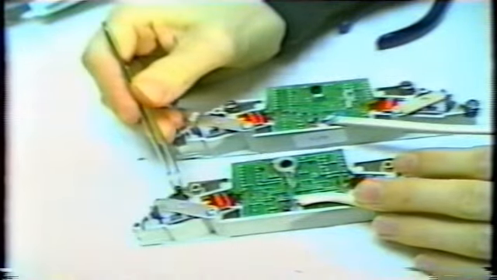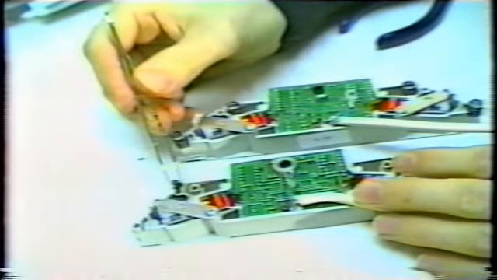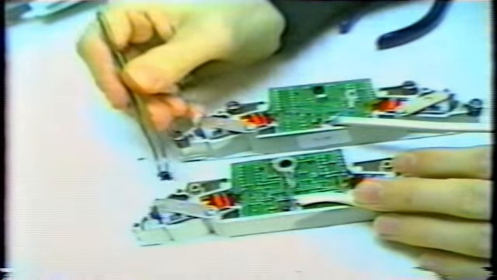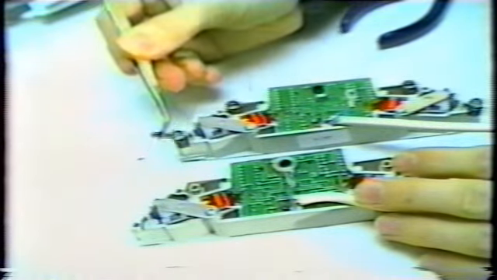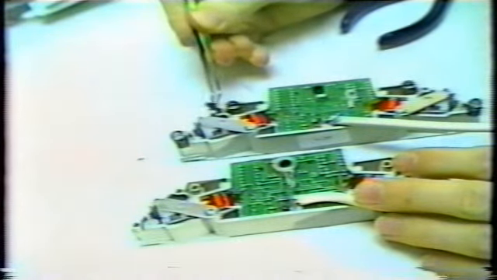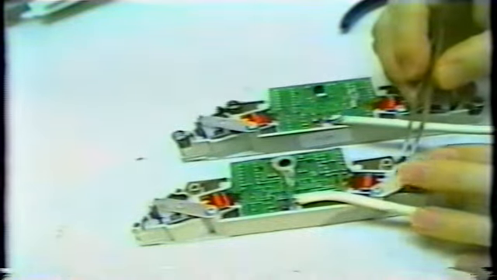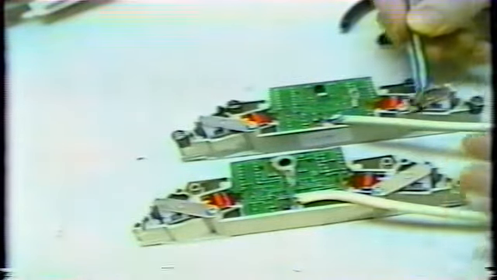Now we have 2 metal positioning pins right here. Be sure that these are taken off the old and fitted into the new one. Now these are very important because these positioning pins will fit up through the ground plate of the lock and will determine the position of the selector support when it's finally fitted into place.